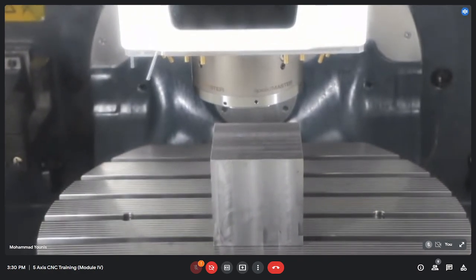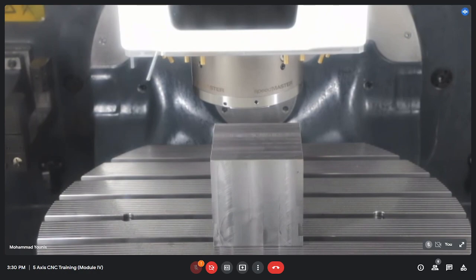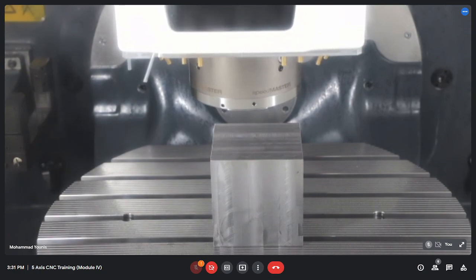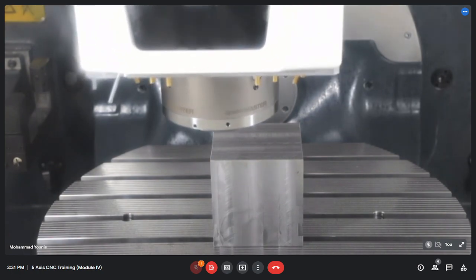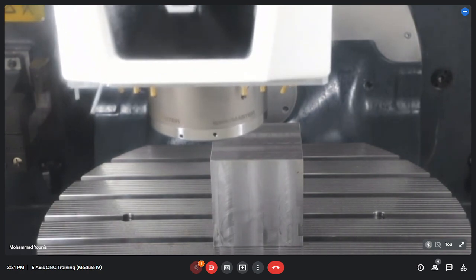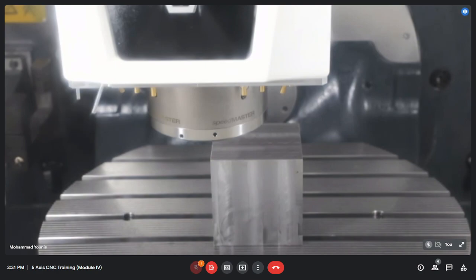I'm also going to move x to the 0 point and the y-axis to the 0 or origin point. Now we'll observe here that the spindle is at 0 points in the x-axis and 0 points in the y-axis, and also in the z-axis it is at the position of 50 mm.